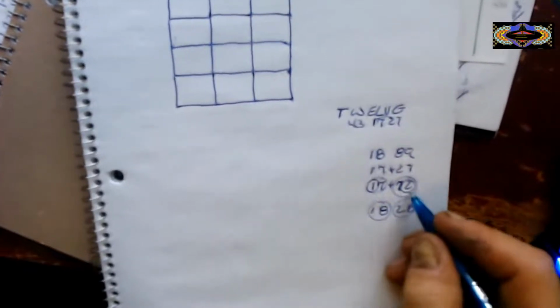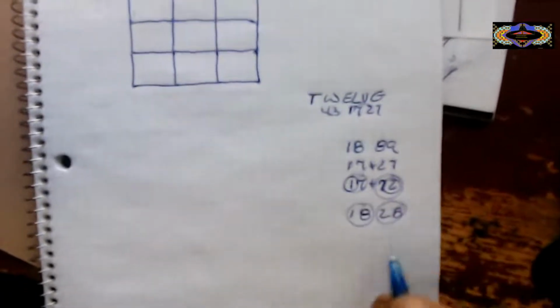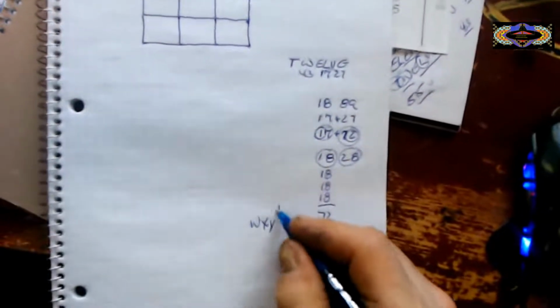This number 8, although it surrounds number 1, only the 2 area surrounds number 1. It's 1 or it's 2. And when they come together, this is what they tell you. In the first cycle, in the second cycle, in the third cycle, in the fourth cycle, it is 72. X, W, X, Y, and Z.